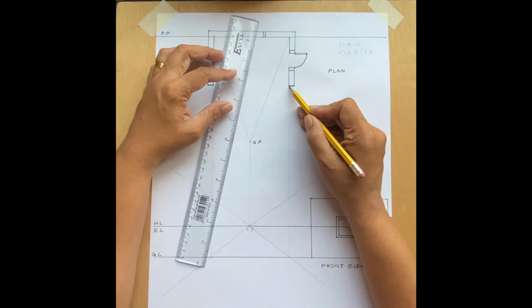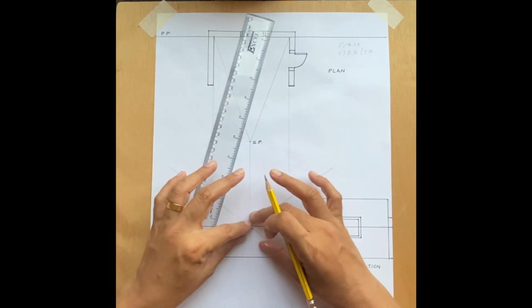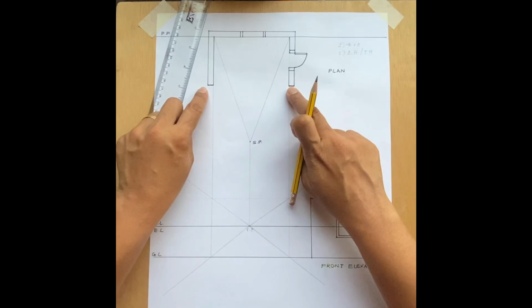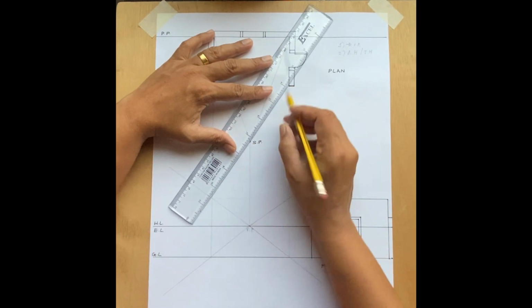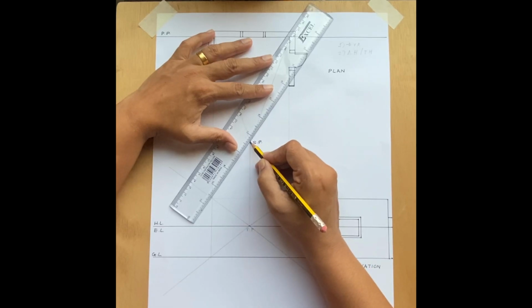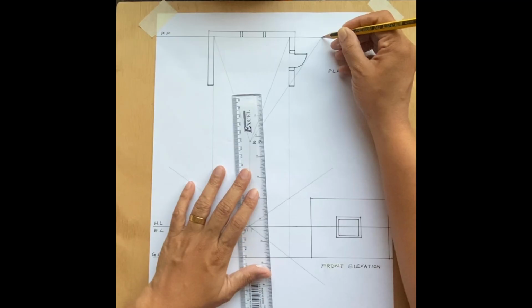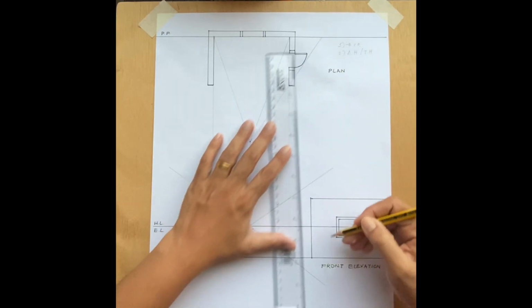Okay, to find this edge, because I already found the two sides but I don't know these two edges, we have to draw a line through this point up to the picture plane. Always up to the picture plane. When it intersects with the picture plane, we will bring it straight down.